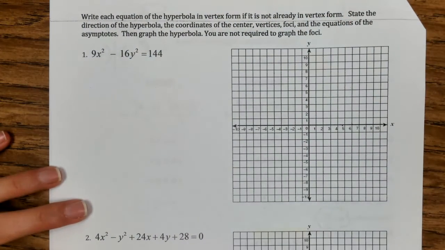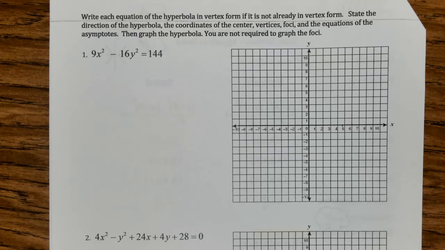Alright, so our instructions are pretty much the same. We're going to get it into the correct form, state the direction, the center, the vertices, foci, and now the equations of the asymptotes. Then we're going to graph, and you are still not required to graph the foci.